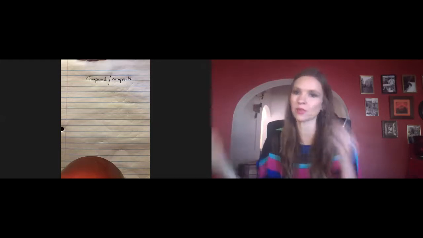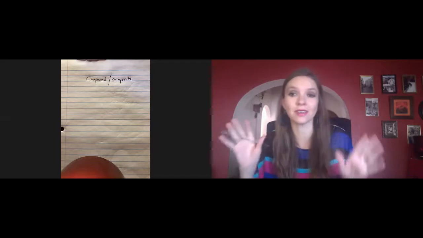Compound or composite. You can actually use both words, compound or composite. That's basically a function of a function. The actual algebra is very easy. It's just like subbing the one into the other. But sometimes the domain and range get to people here. So it's important to obviously know what you're doing, first of all, with the algebra, but more importantly, knowing the theory behind domain and range.